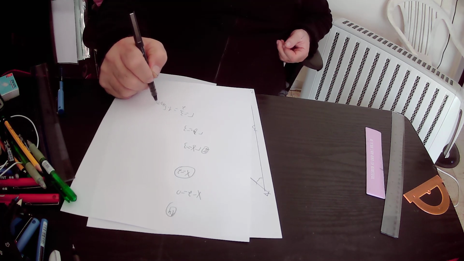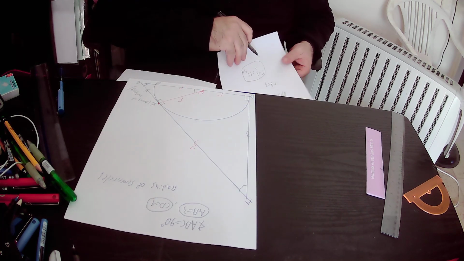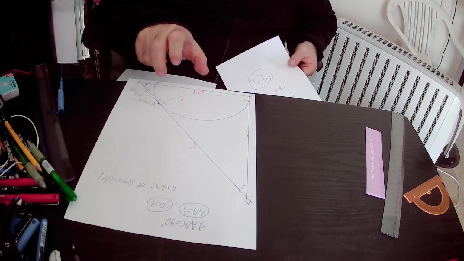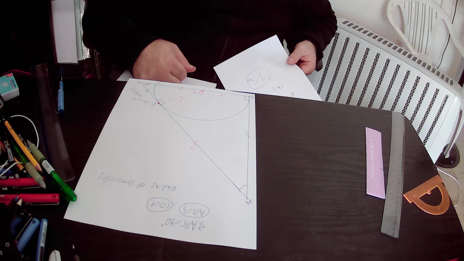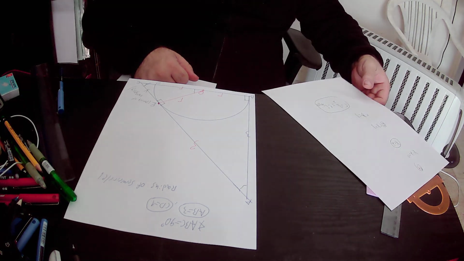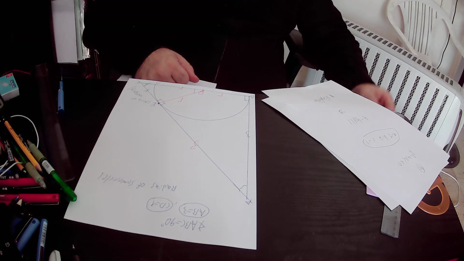So we found out that the radius of this semicircle equals 1.5 units, or 3 over 2 units. Okay, thank you very much. Before that, I will summarize the lecture.